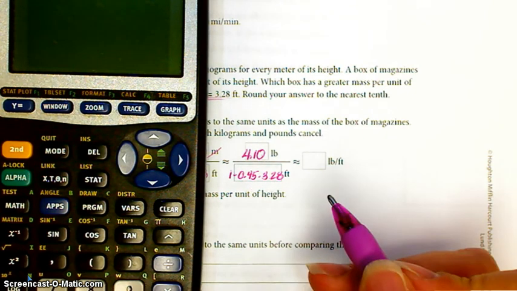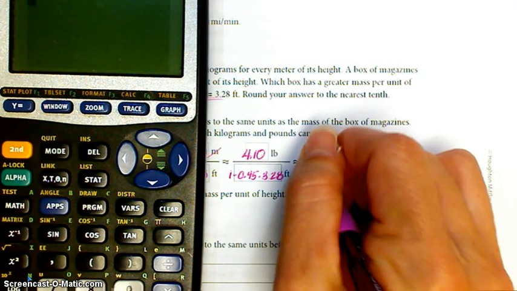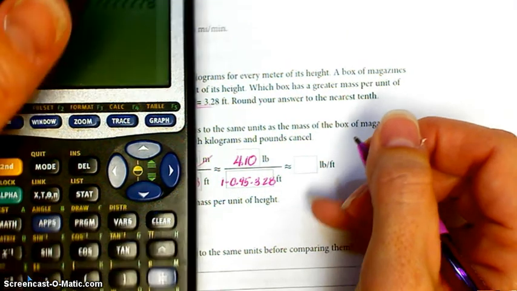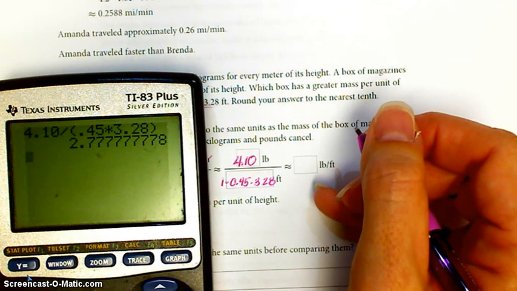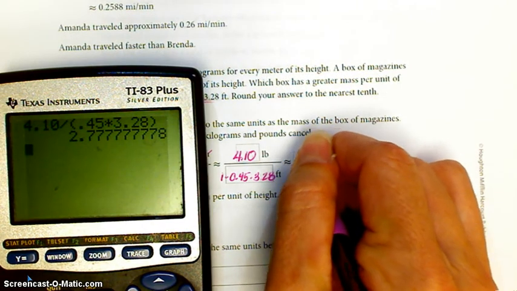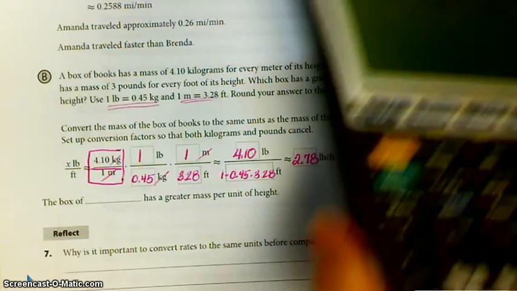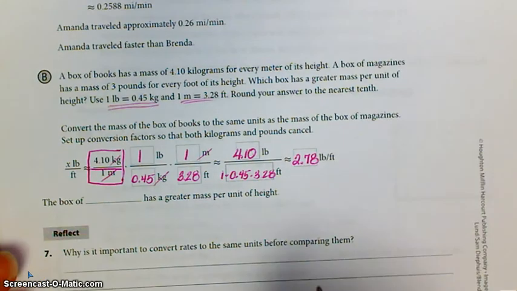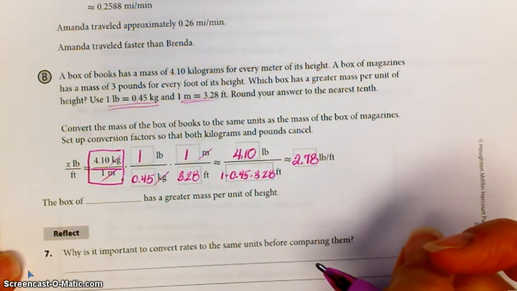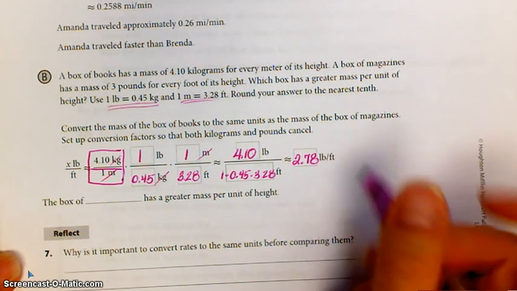Close my parentheses. Enter. And I get 2.777. Anyway. Okay. 2.78 pounds per foot. So 2.78 pounds per foot for the box of books.